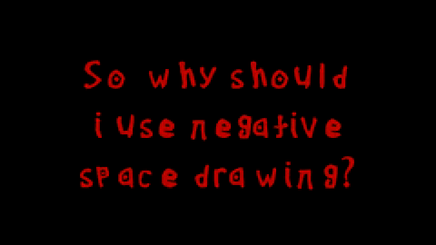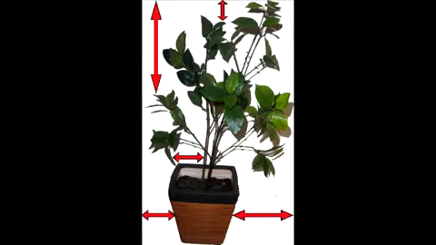You'll just end up confusing yourself. Drawing the negative spaces can help you correctly place objects on your page by paying attention to how they're spaced. This is a right brain drawing exercise, so it helps you train your creative side.